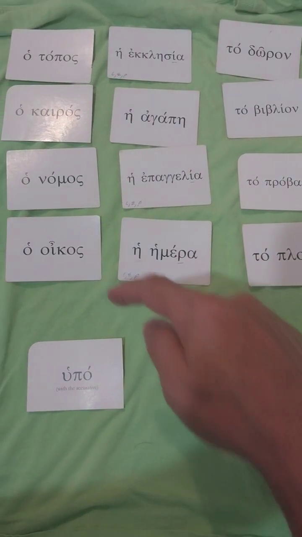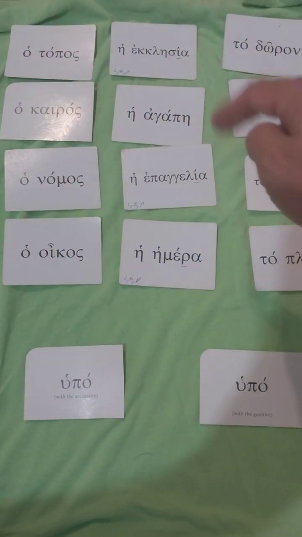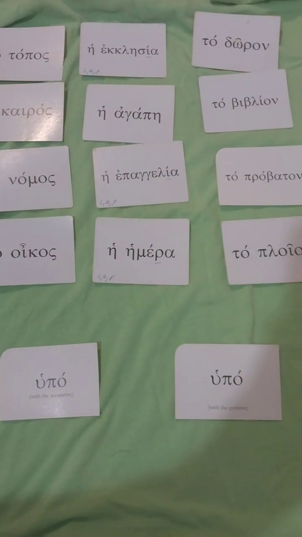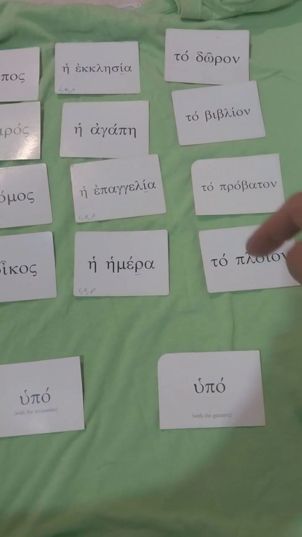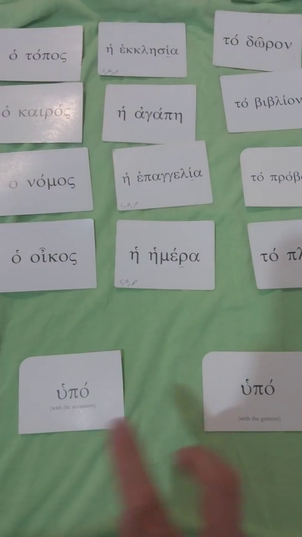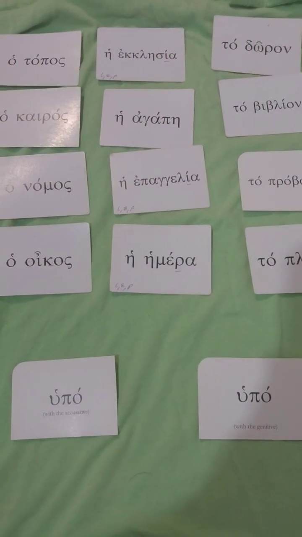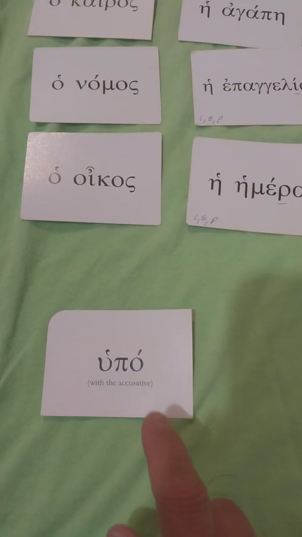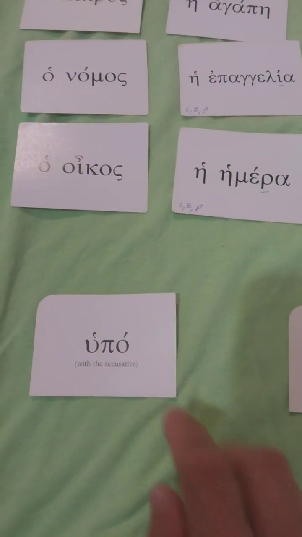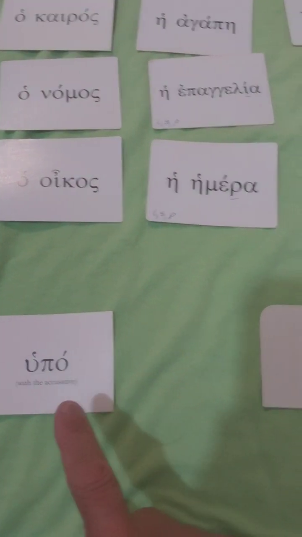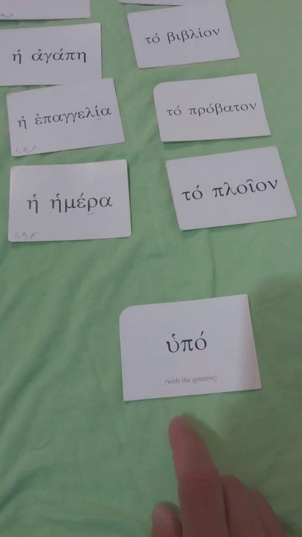Okay, here we are again. Second declension masculine over here. First declension feminine here. Second declension neuter nouns over here. We're gonna look at some prepositions again. So let's look at the preposition hupo with the accusative. Our object of the preposition will be in the accusative case, and then here hupo with the genitive case.